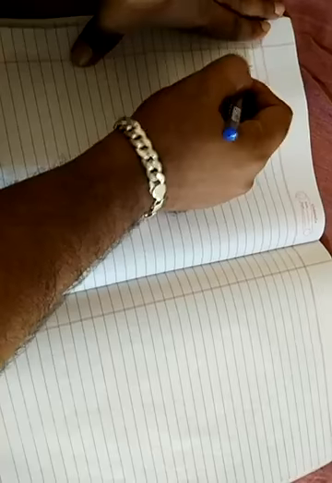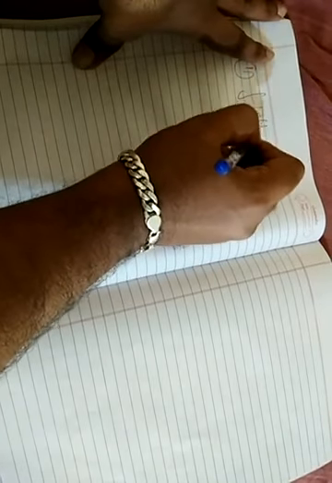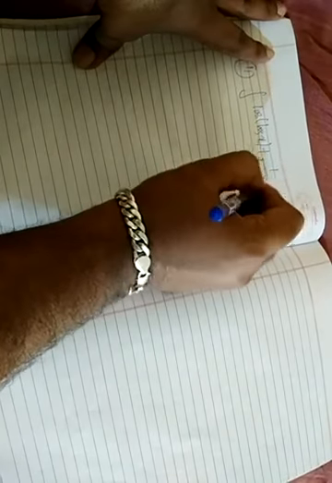Now question number 11, it is very challenging. Integral of (log of log x plus 1 upon log x whole square) into dx. This you should integrate.